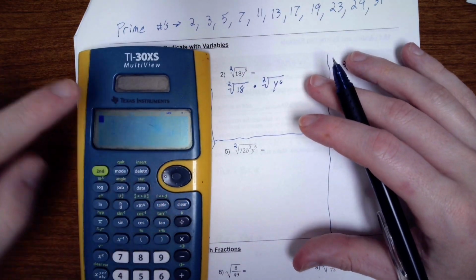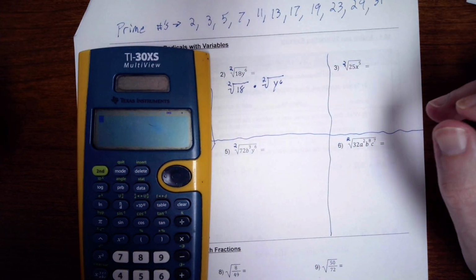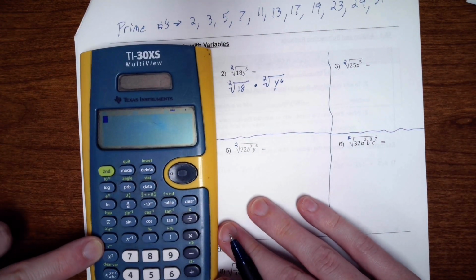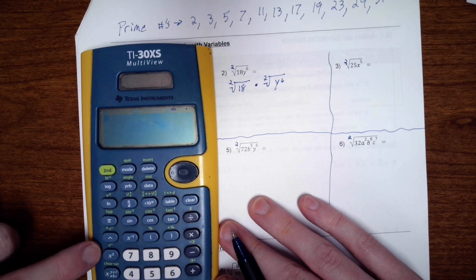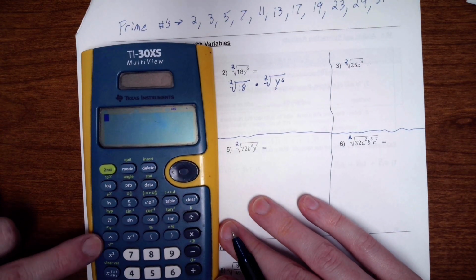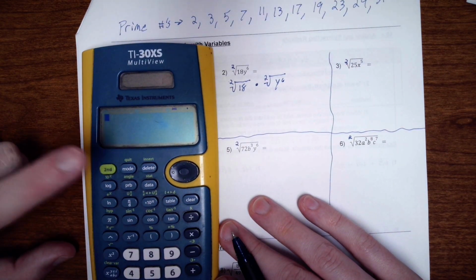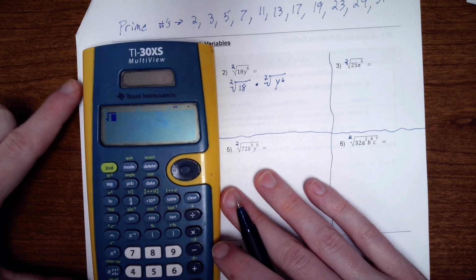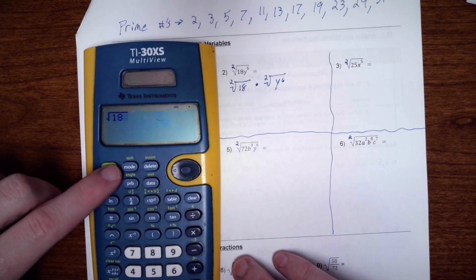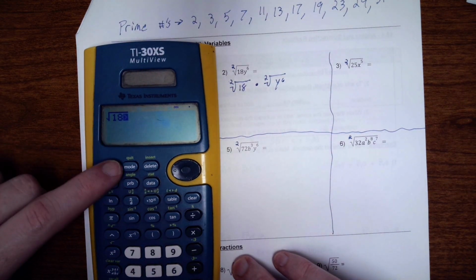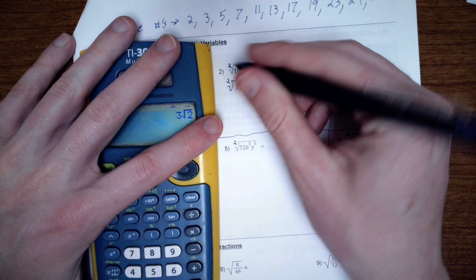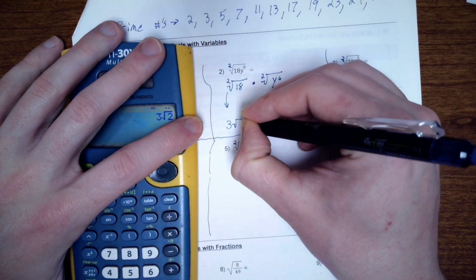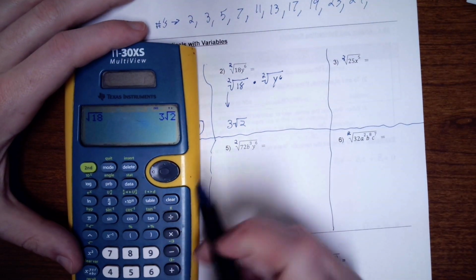So on my calculator here, I need to plug in the square root of 18. I need to use that symbol right there, the thing that's above the x squared. In order to use that, if I want to type in green, I have to hit the green button. So I'm going to hit second, x squared. Notice I have now created that symbol. So I'm going to plug in 18 here. Now that I plug in the square root of 18, it gives me 3 times root 2. So I'm just going to put an arrow there, 3 root 2. So there's what I'm going to write there.